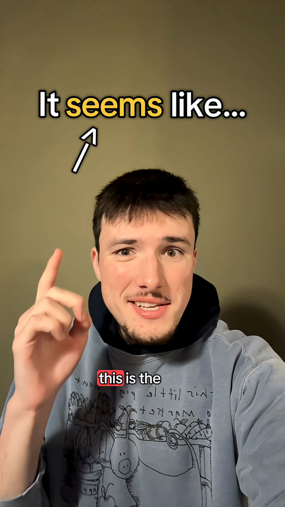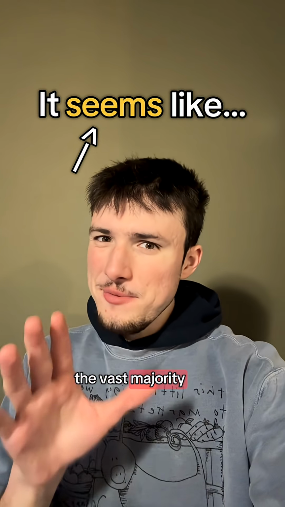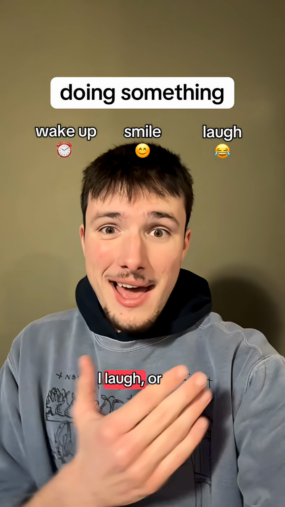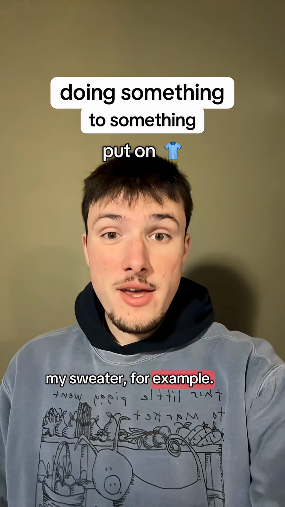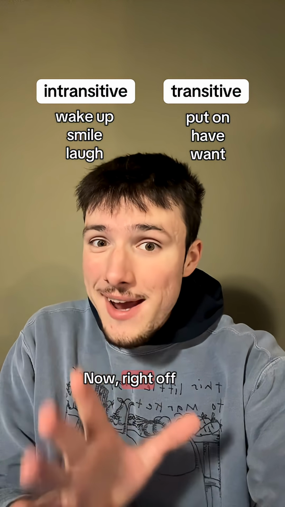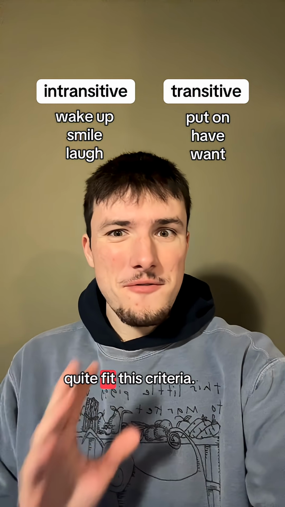It seems like this is the weirdest verb in English, and I'll tell you why. With the vast majority of verbs, you're either doing something, I wake up, I smile, I laugh, or you're doing something to something, I put on my sweater, for example. You may have heard these called intransitive and transitive verbs, respectively. Now, right off the bat, though, there are a few very common verbs that don't quite fit this criteria.